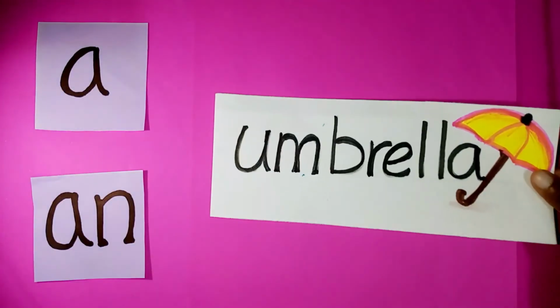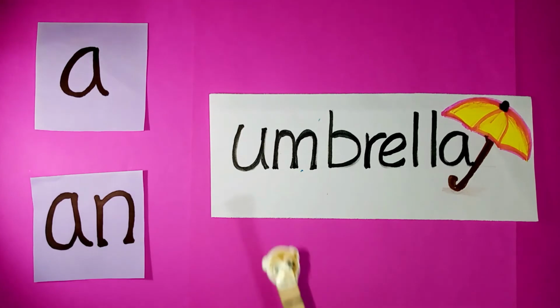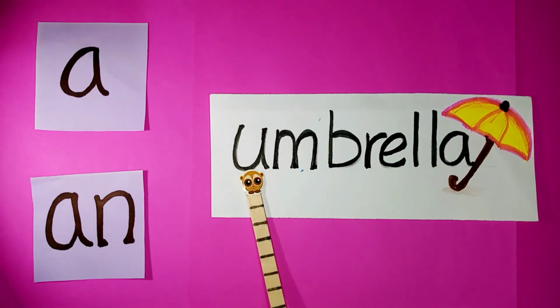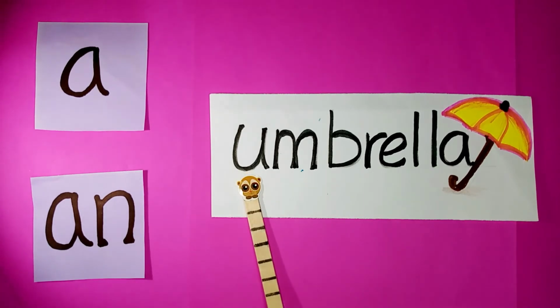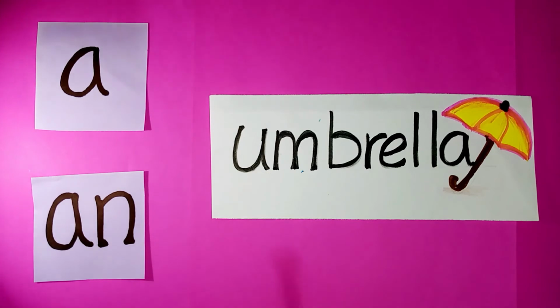Okay. Can you read this word? Umbrella. What's the first letter of this word? U. So, which is correct? A umbrella or an umbrella?